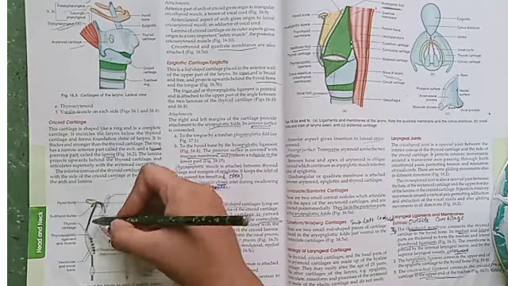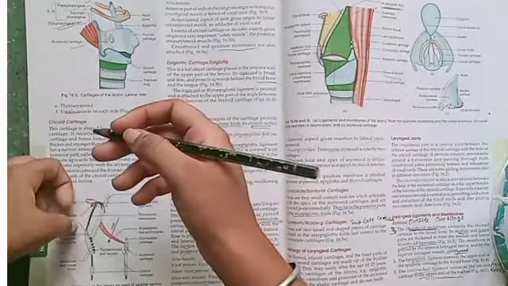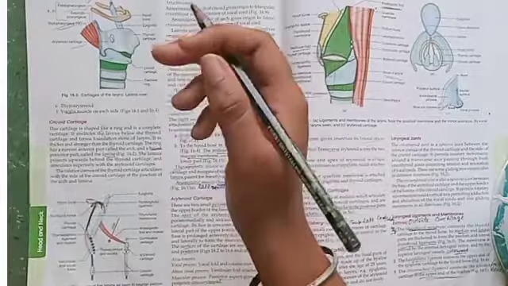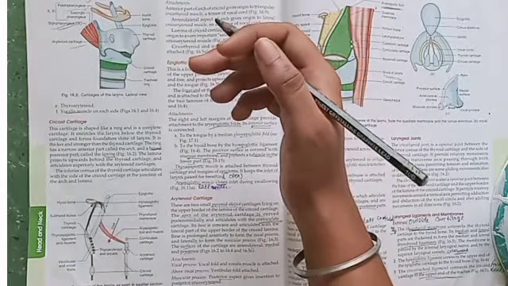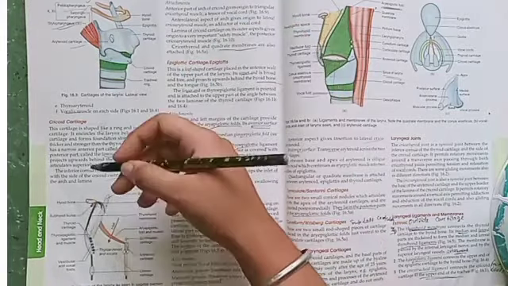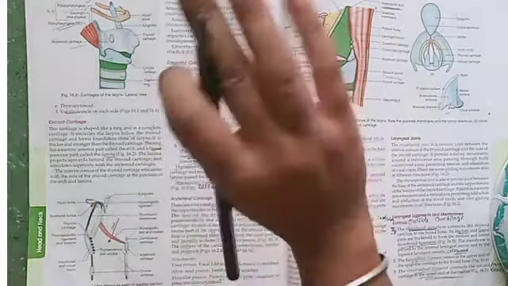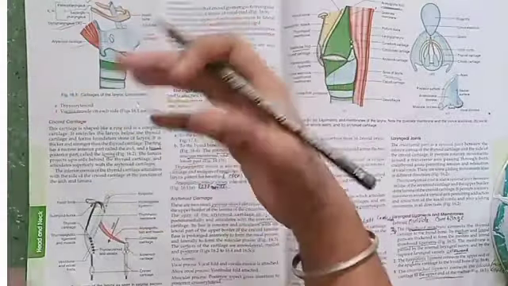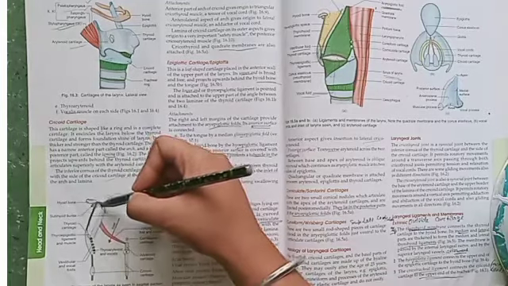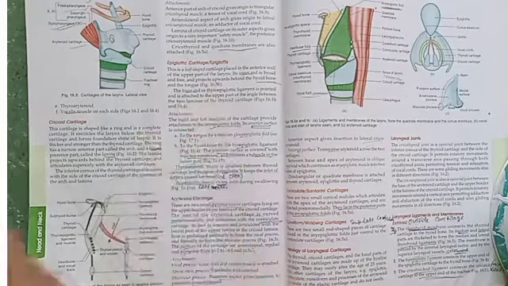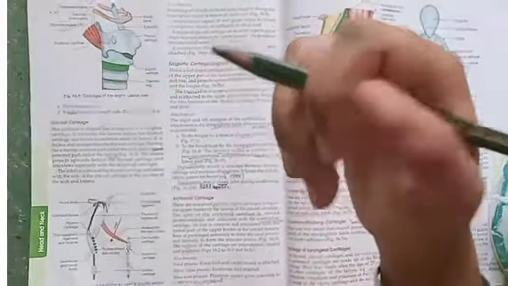This ligament mainly works to keep the inlet open. When the closing after swallowing is over, for respiration to continue, the thyroepiglottic ligament opens the inlet for breathing.